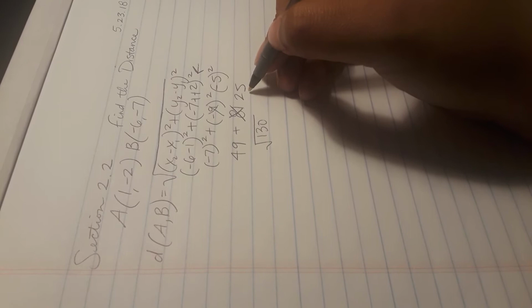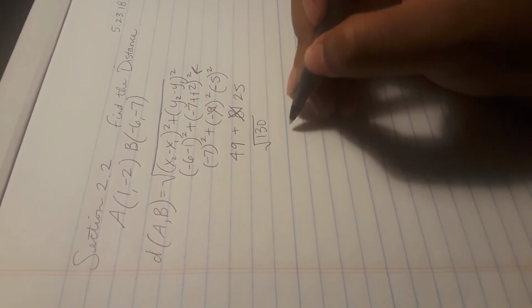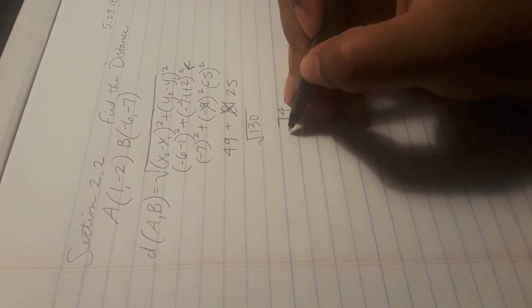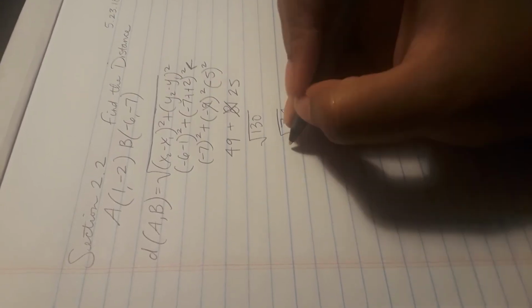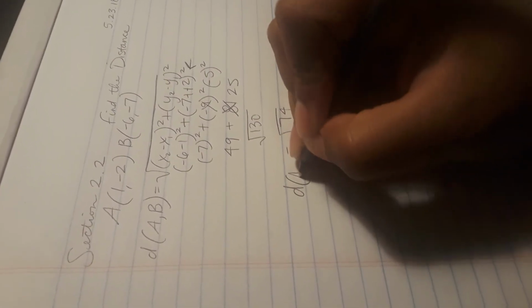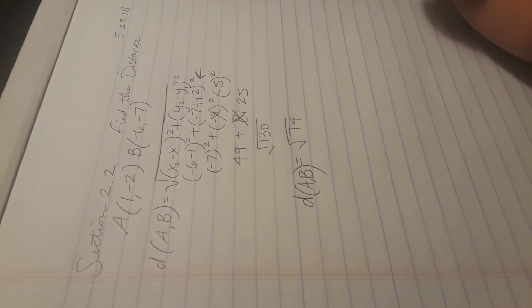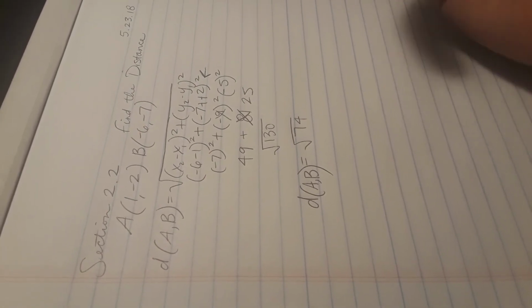So 25 plus 49 is actually 74. And you take the square root, and that's the distance between points A and B. Silly mistakes, silly mistakes.